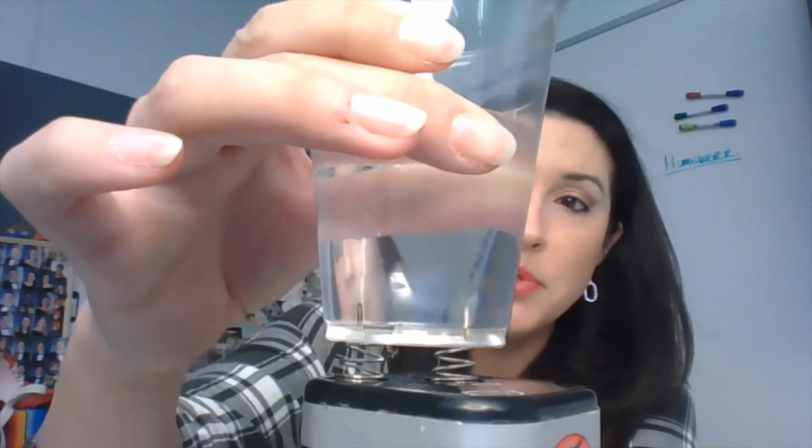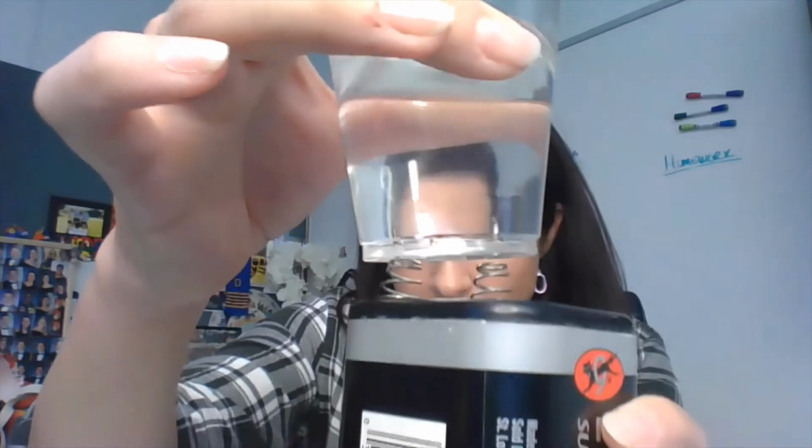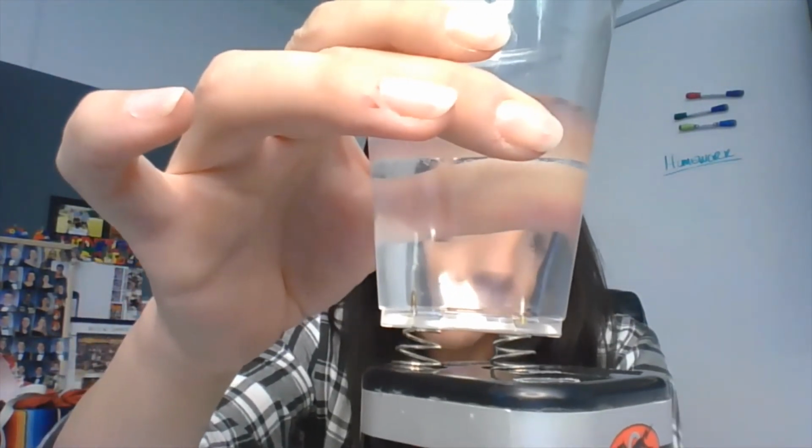And those tiny bubbles are our simpler, smaller substances, our hydrogen gas and our oxygen gas. And so that is the decomposition of water by a method called electrolysis, a special type of decomposition that involves running an electrical current through a substance.